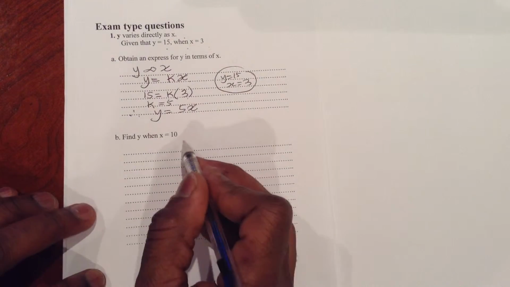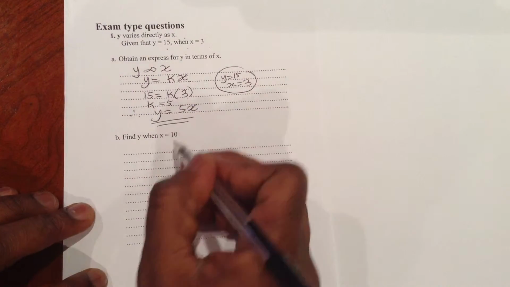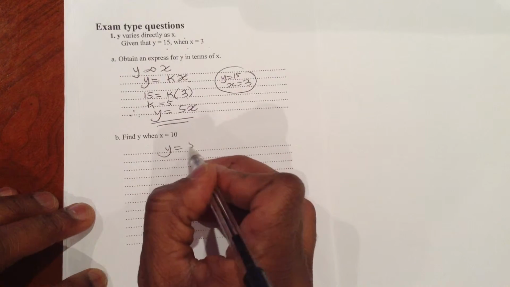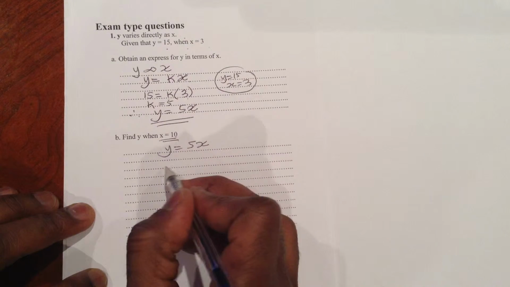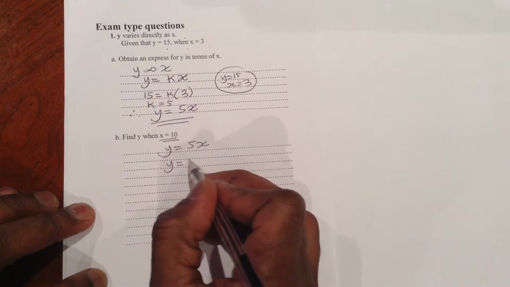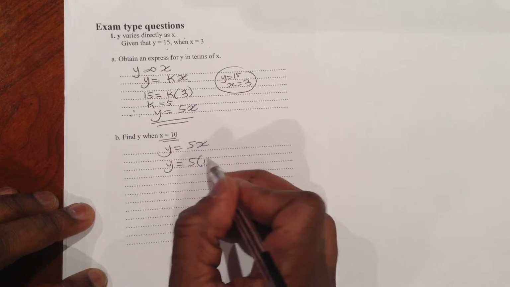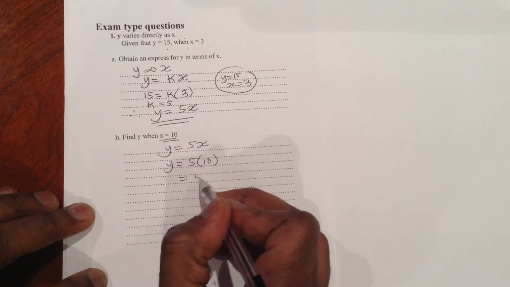Find Y when X is 10. We know from here that Y equals 5X. We are given X to be 10, therefore Y will be equal to 5 times 10, which gives us 50. Hence our Y is 50.